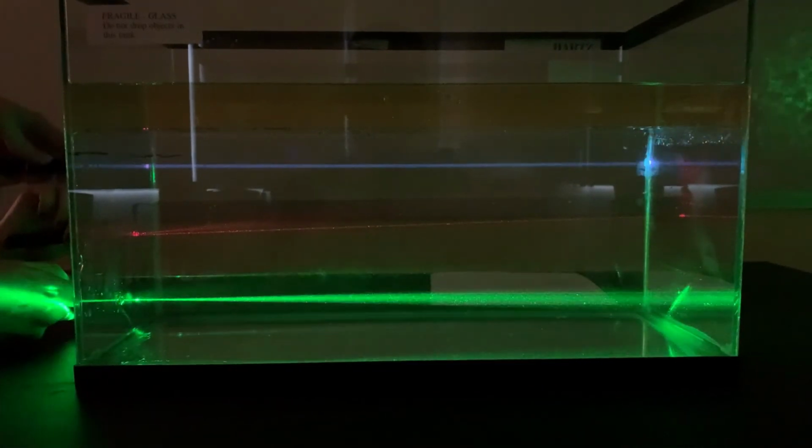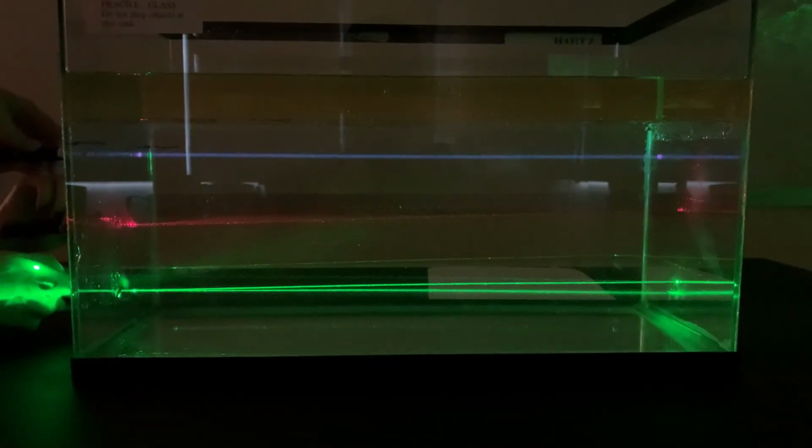Lastly, we demonstrated the difference between how the laser beams look when shined through the water compared to how they look when shined through the oil. You can see that the blue laser does not make it all the way through.